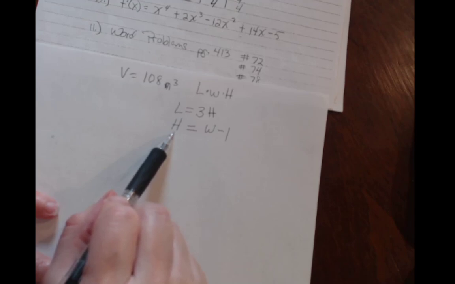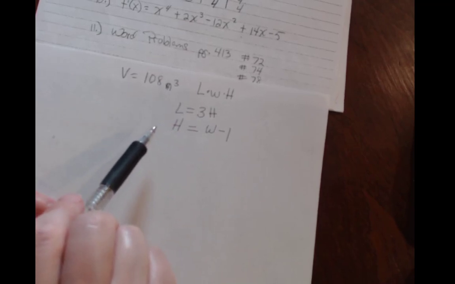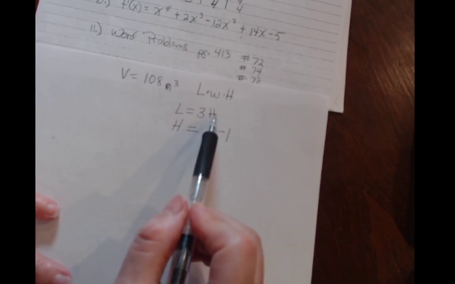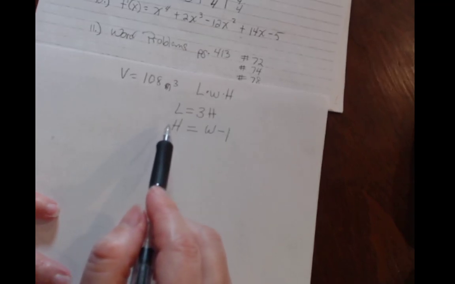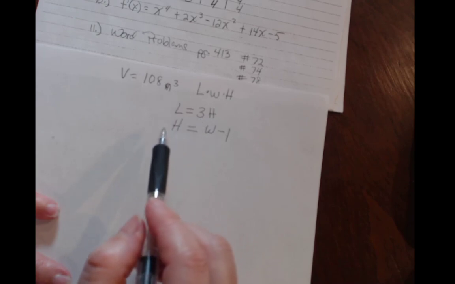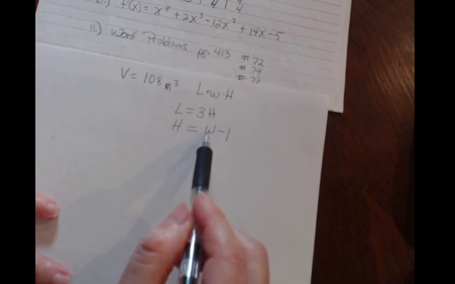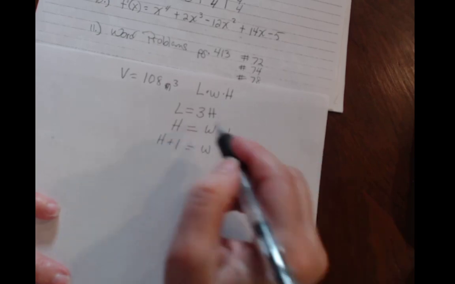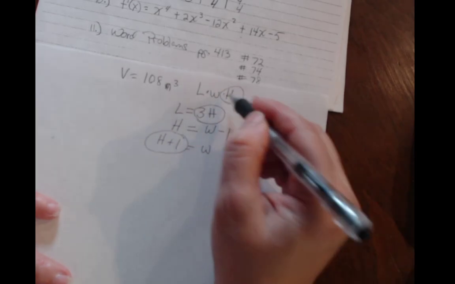The volume is 108. So what we need is all these in terms of one letter. We don't need 3 different letters. So how can we get these all in one letter? Well, if I take this width, it equals the height plus 1. So there's the width in terms of the height, here's the length in terms of the height, and then the height is already in terms of the height. So now I've got them all in terms of the height.